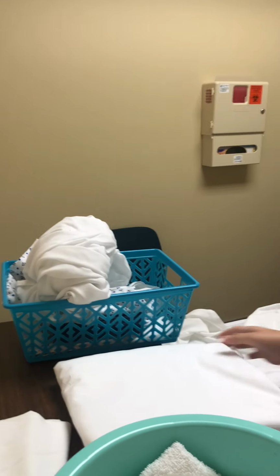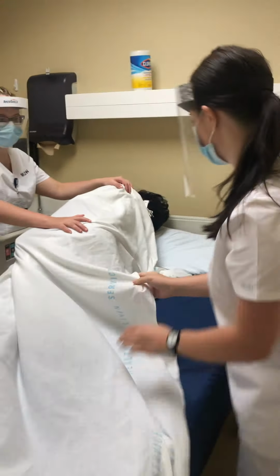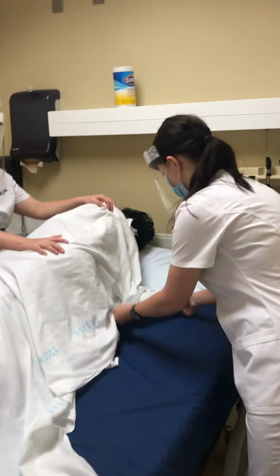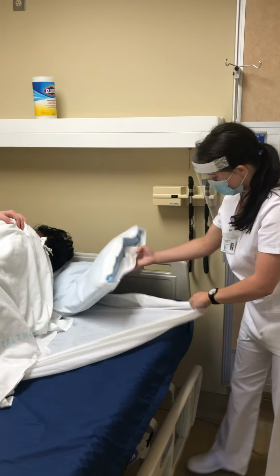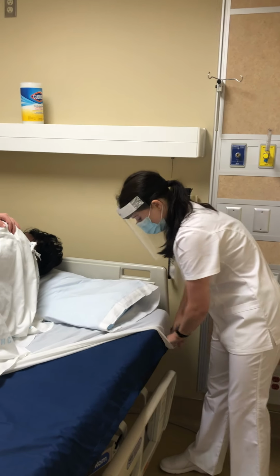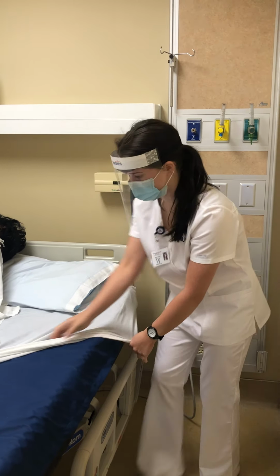Today I'm just going to lay. I'm going to pull the rest of the clean bed linen over this side of the bed, again keeping it as tight as possible.